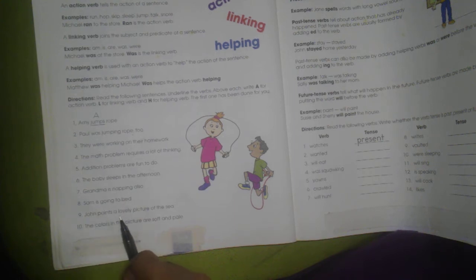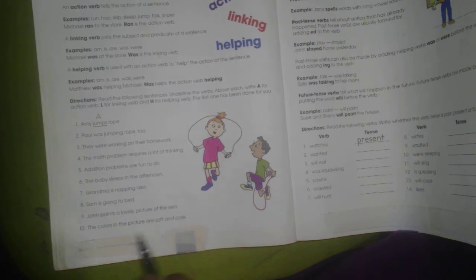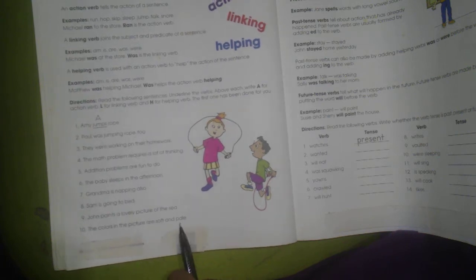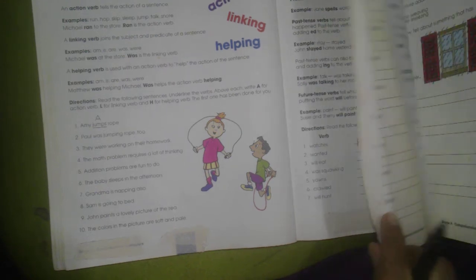John paints a lovely picture of the sea. Paints is an action verb. The colors in the picture are soft and pale. Are is an action verb. Okay, so now let's try to work in this page.